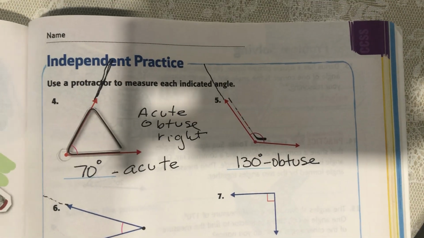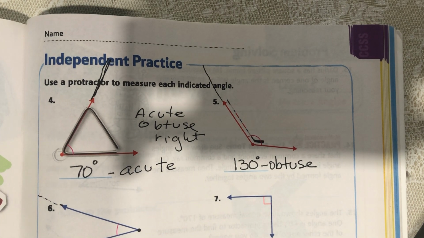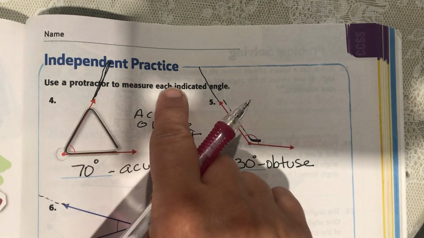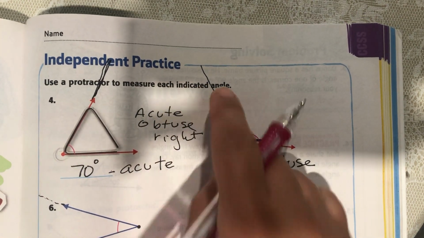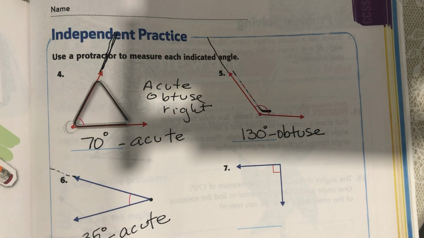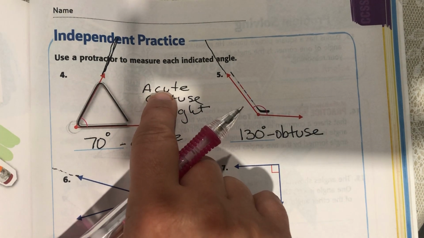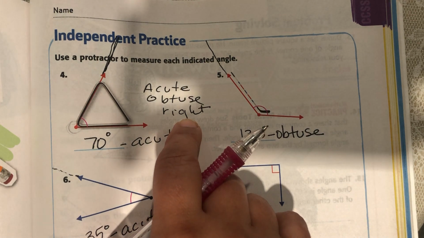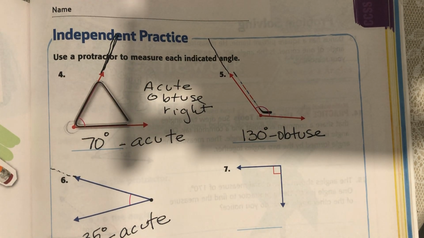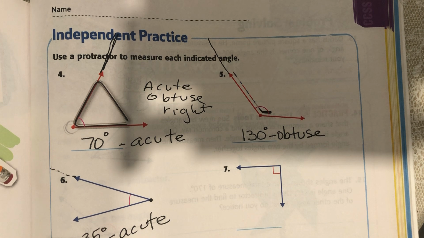Okay. All right, so we're at the end of the guided practice. Now we have some independent work here. Again, use a protractor to measure as indicated. Again, if you don't have a protractor, remember, recognize acute, obtuse, right angle. So if you look at this, right when I look at it, I already know it is not a right angle. It's not obtuse.